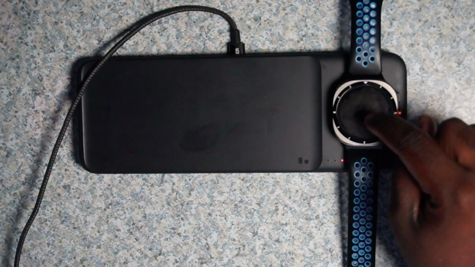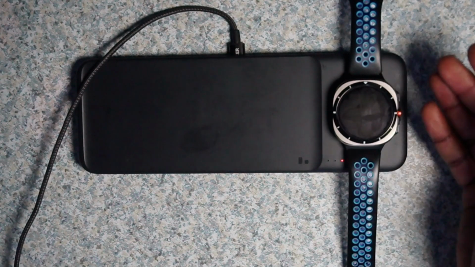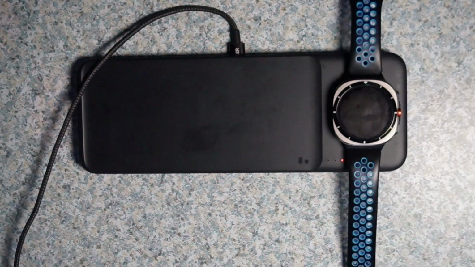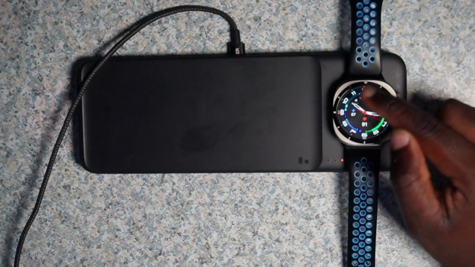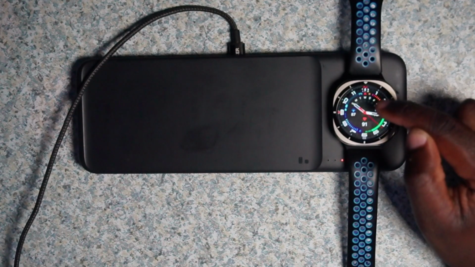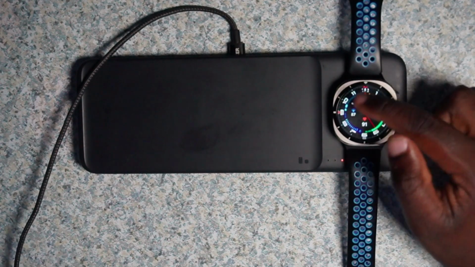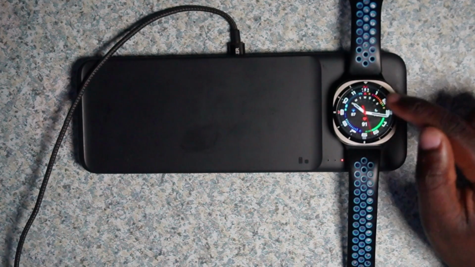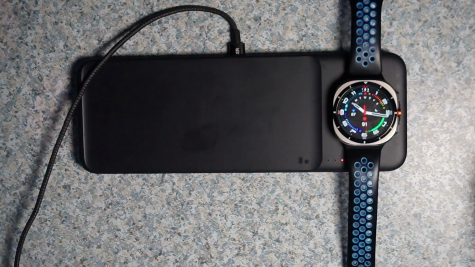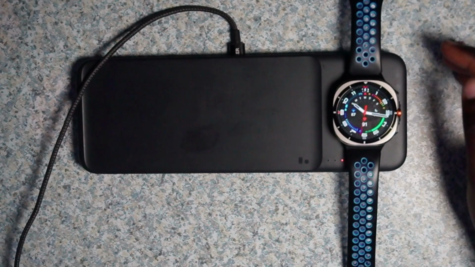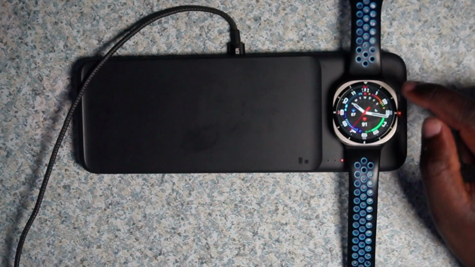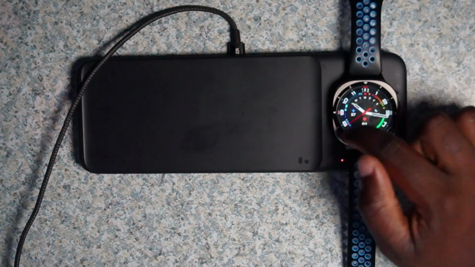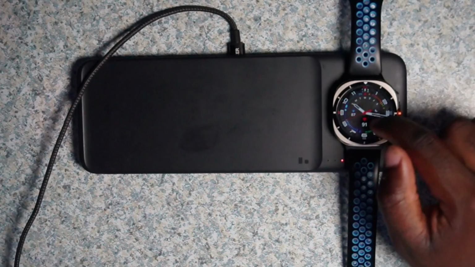I'm going to keep my watch on the charger while I'm doing this so I get a little extra juice. But there you go. And another thing is the Now Bar. So just like on your One UI 7 phone, or One UI 8 beta on your phone, or One UI 8 if you're running a new Galaxy Foldable, you can now have your little bit of information towards the bottom of your screen.